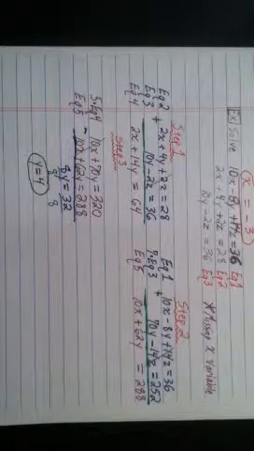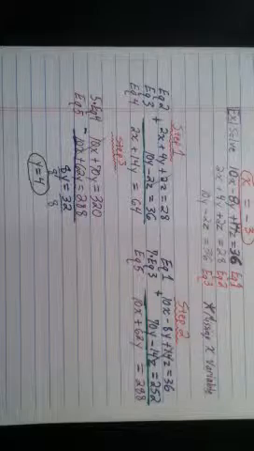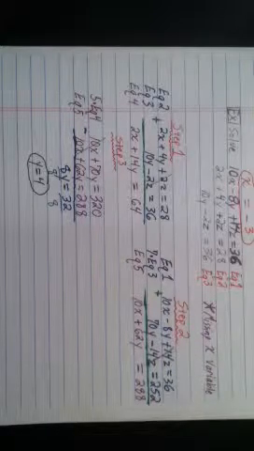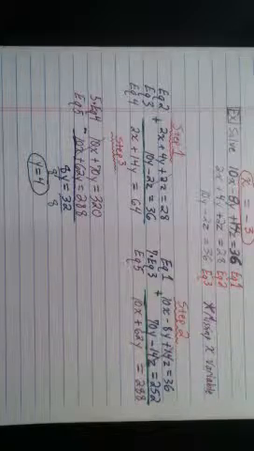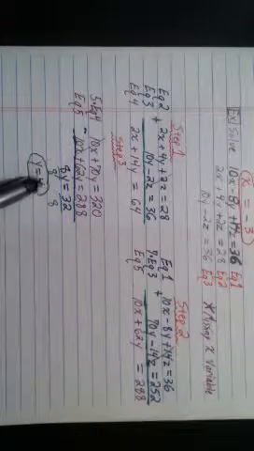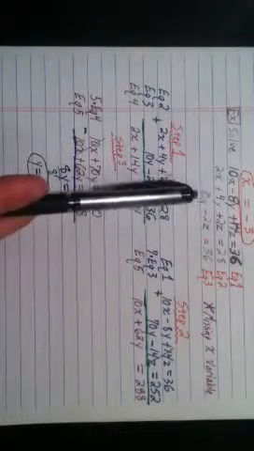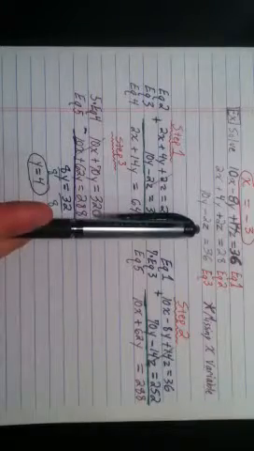So there's one variable. We can take that variable and plug it back into, we have some options really. We could plug it back into equation 3, and that will help us find z.